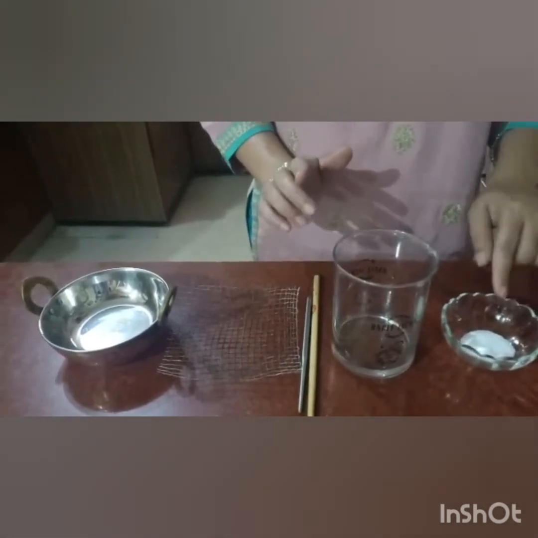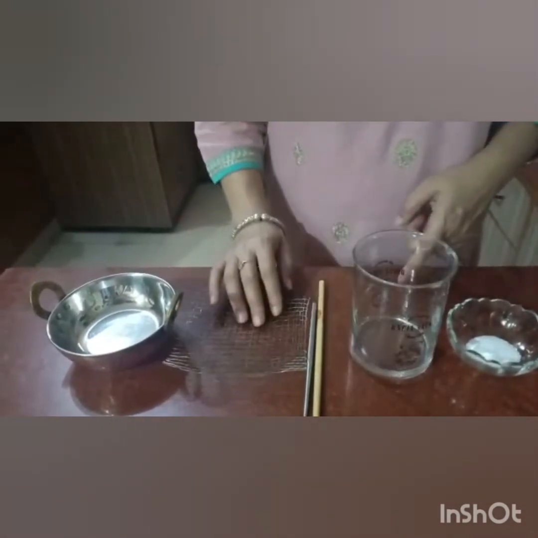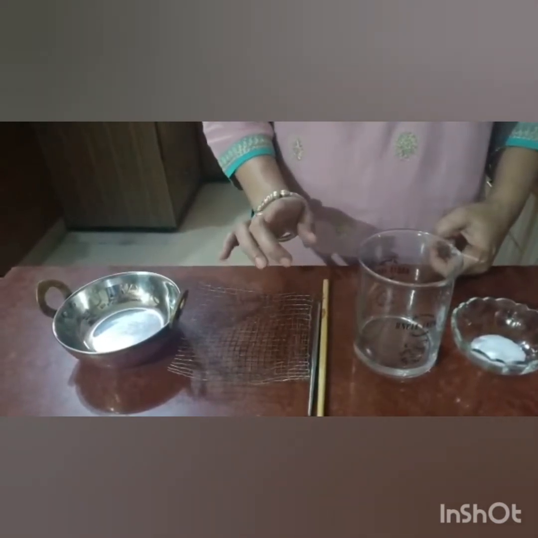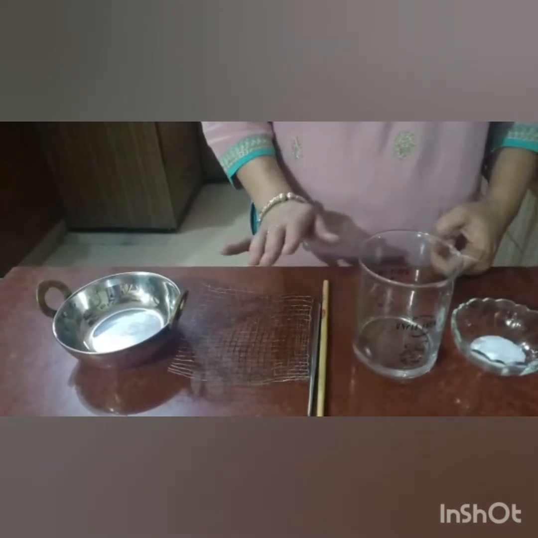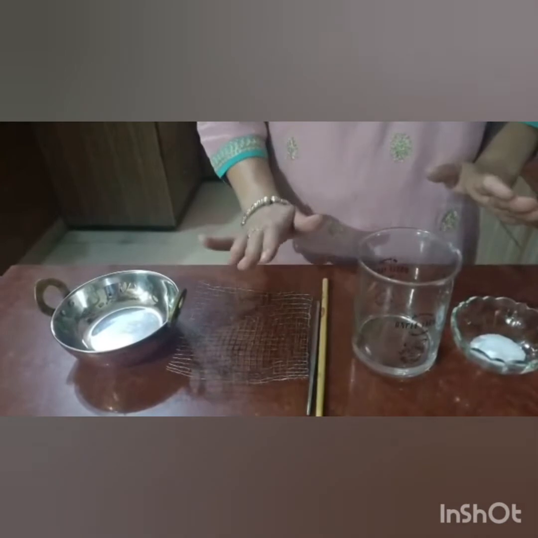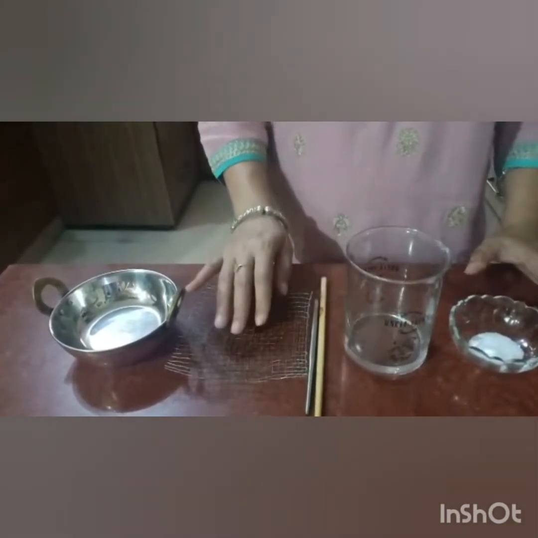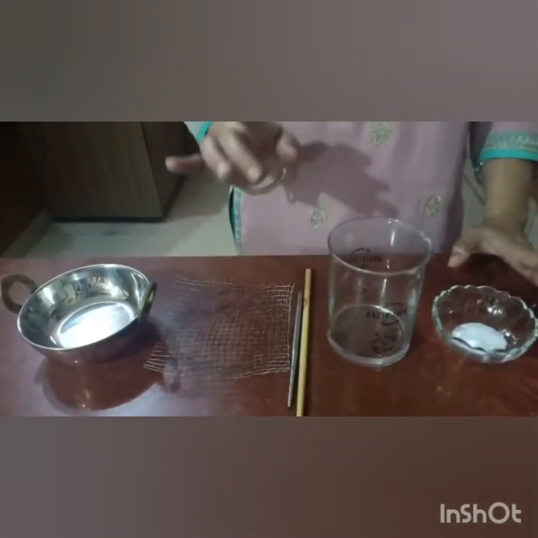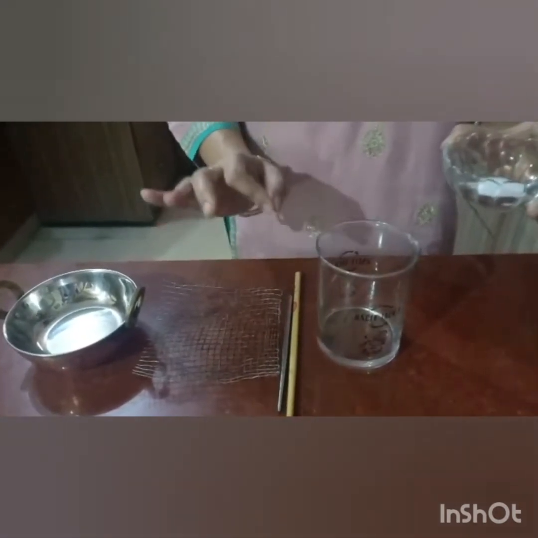I need salt, water, then wire gauze, evaporating dish and a burner, then matchbox, glass rod to stir, and then we'll heat. So I have these kind of things to perform my experiment. Now comes the procedure. How do I proceed with the experiment? How do I perform the experiment? The first thing that I have to do is prepare the salt solution.